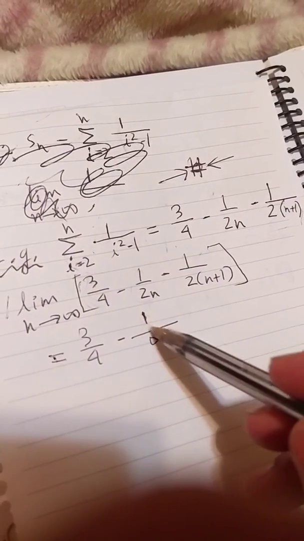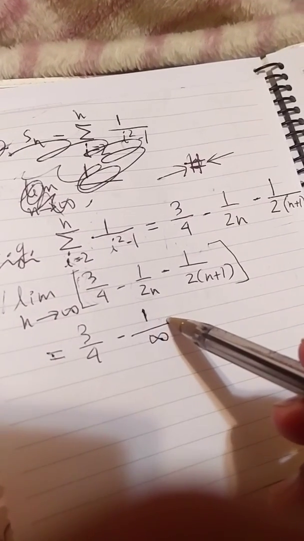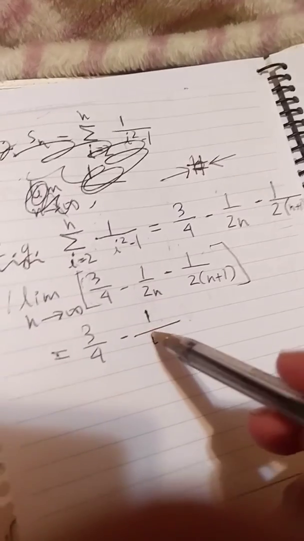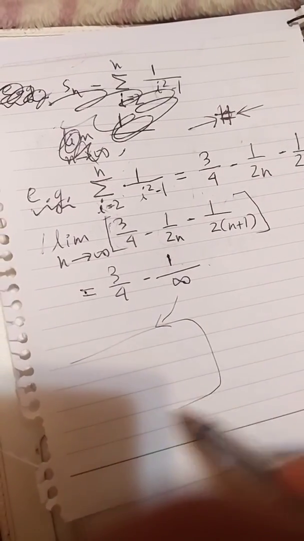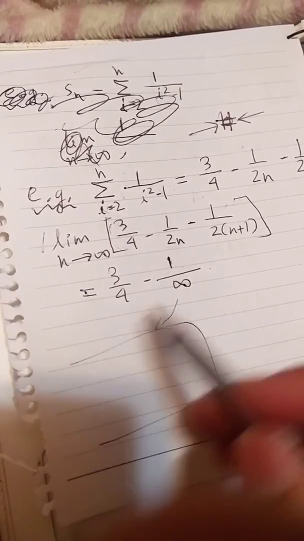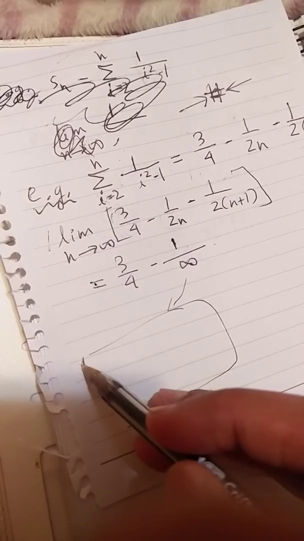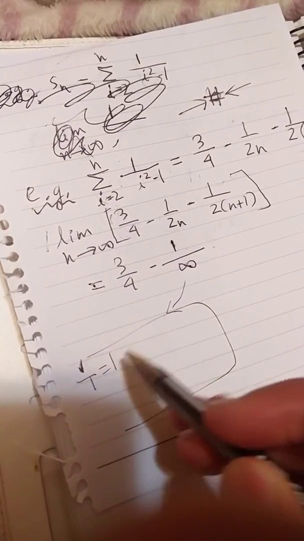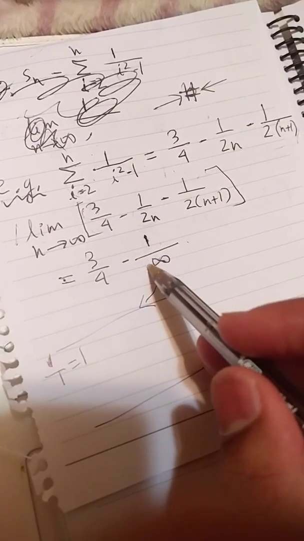So when you divide something by infinity, it's going to approach 0. I'll show you how that happens. Let's say this is approaching infinity, right? 1 divided by 1 is 1, and it keeps getting bigger because it's approaching positive infinity.